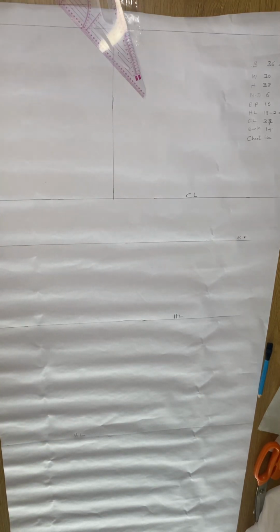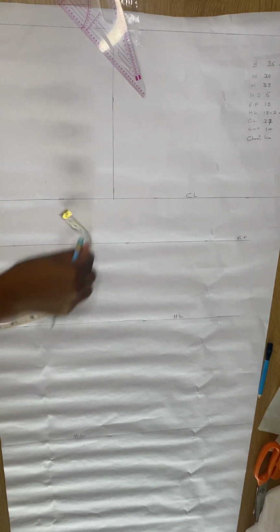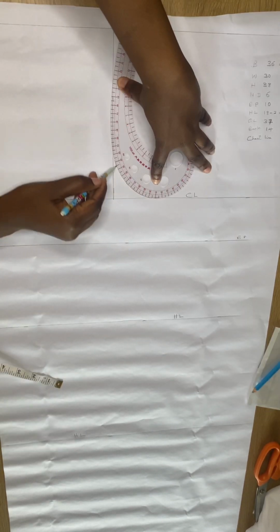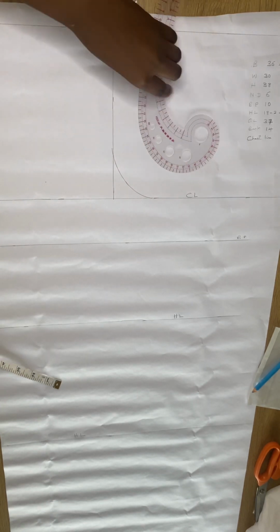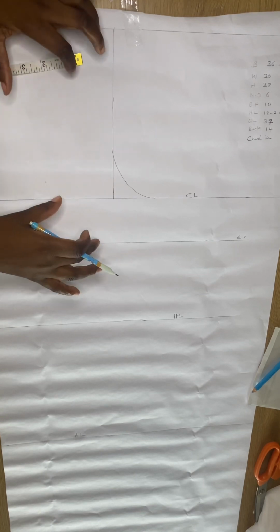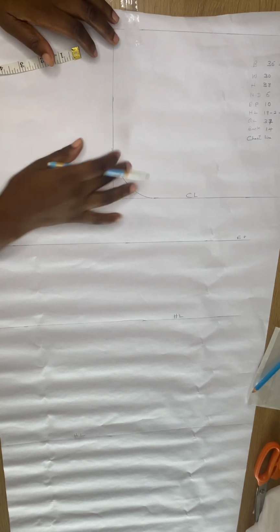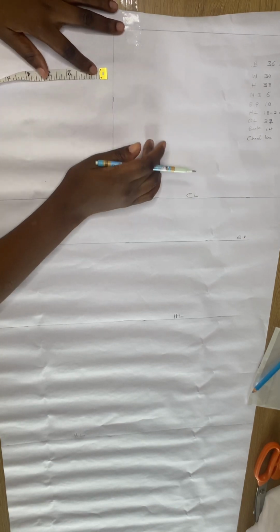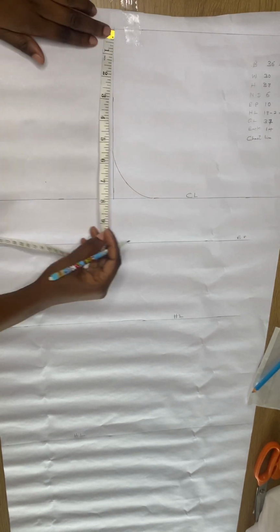Okay, so now just taking for your armhole, just taking this thing. That's it. Actually, there's a way we draft out the armhole of the clothes, depending on whether it is front or back. If it is front, you usually measure from here to here.